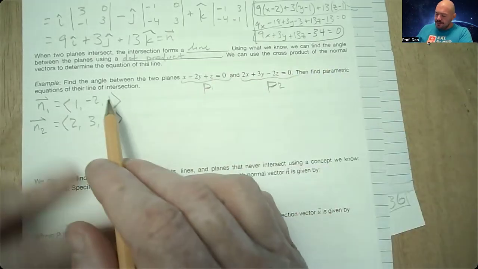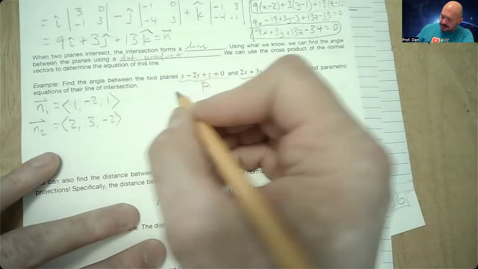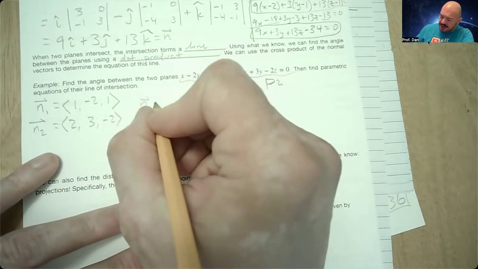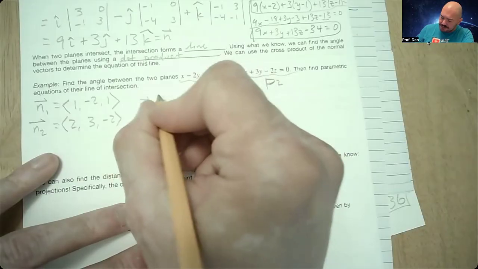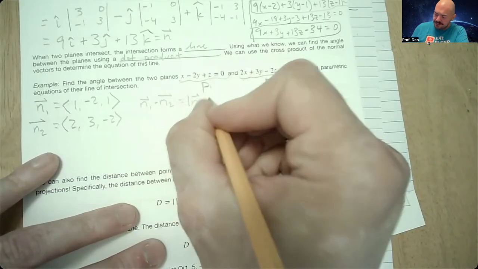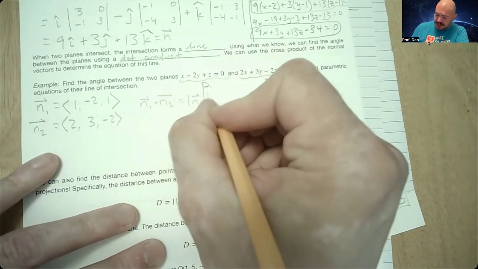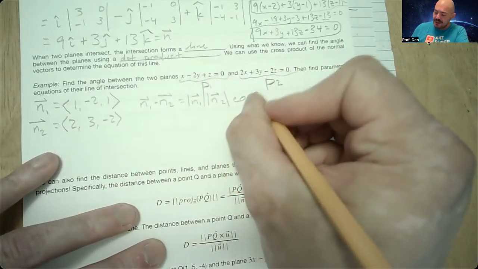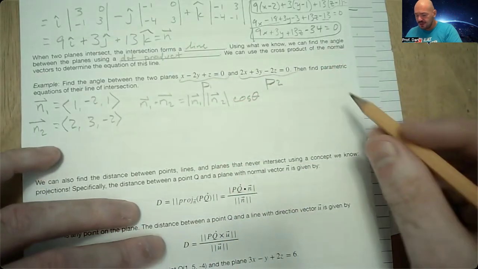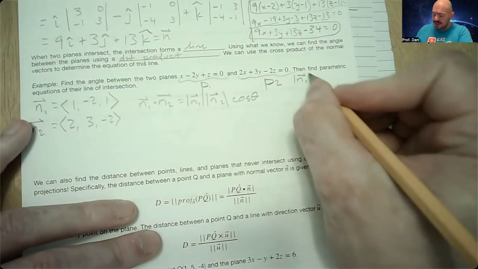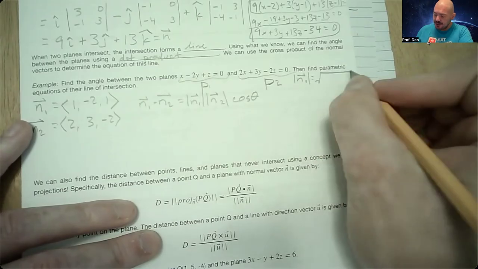All right, so dot product. I know that n1 dot n2 is equal to the magnitude of n1 times the magnitude of n2 times cosine of the angle between them. To remind you, the magnitude we can get using our extended Pythagorean theorem.